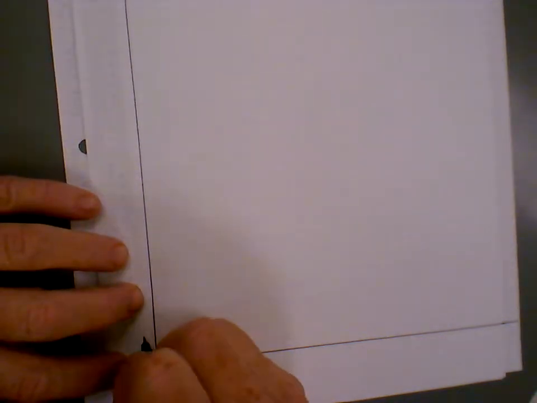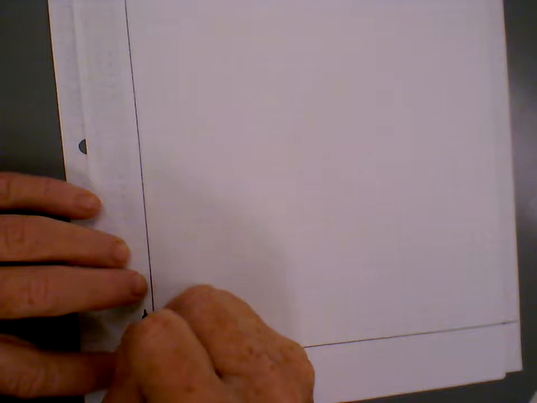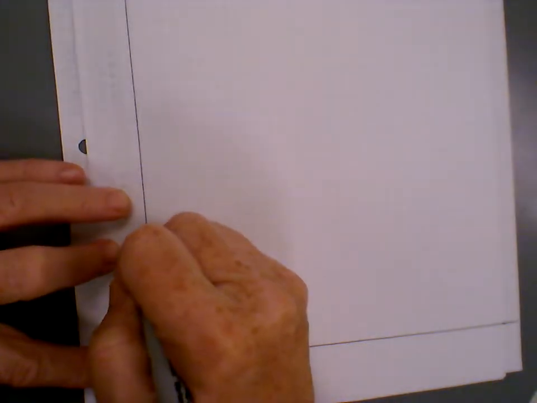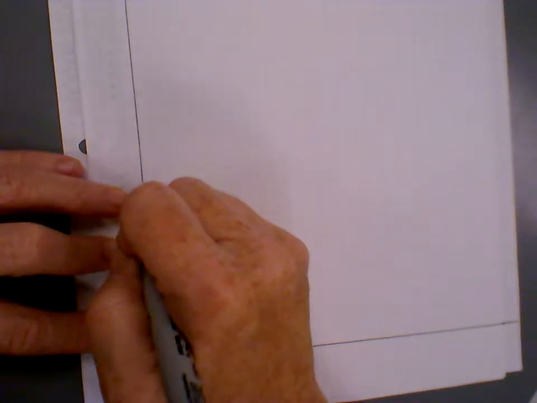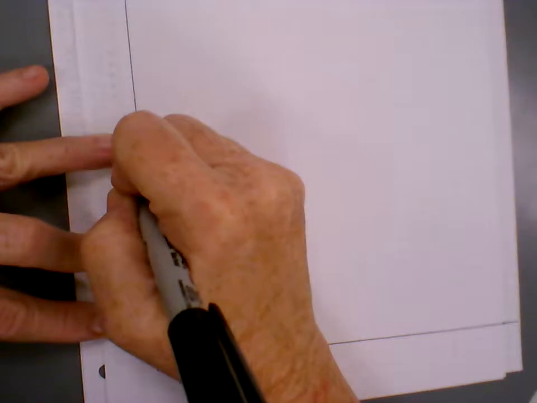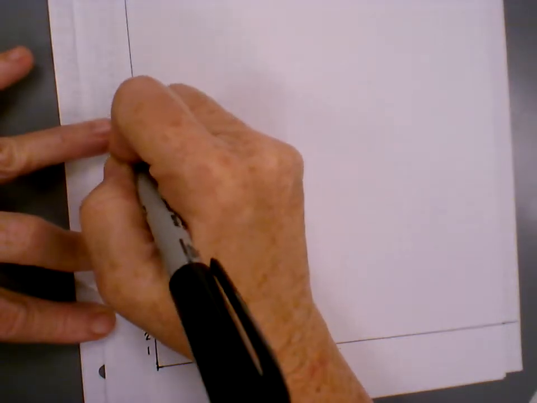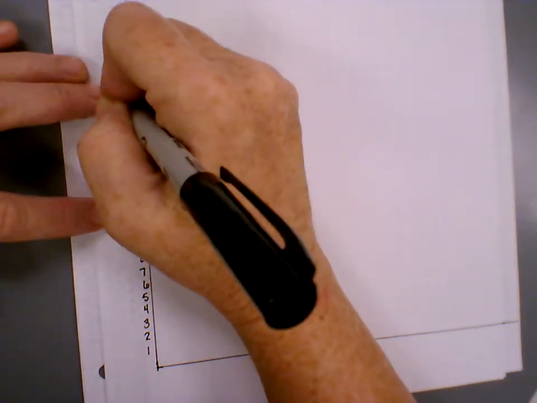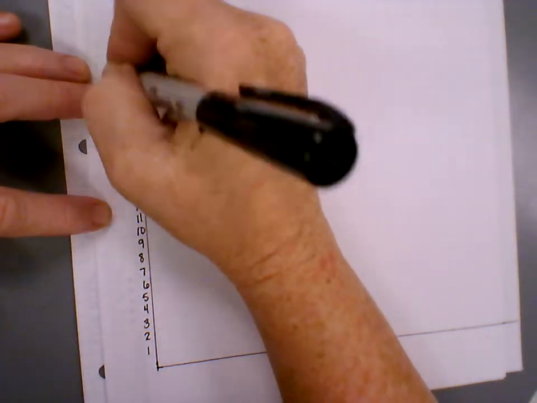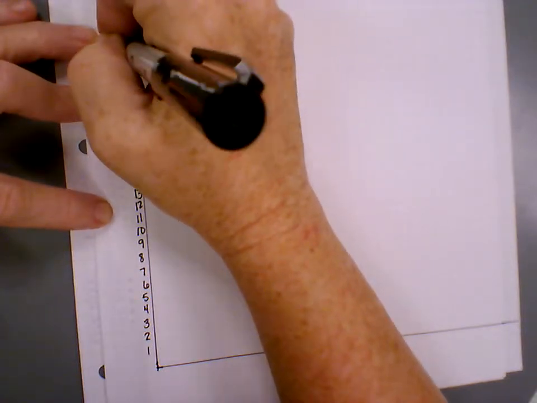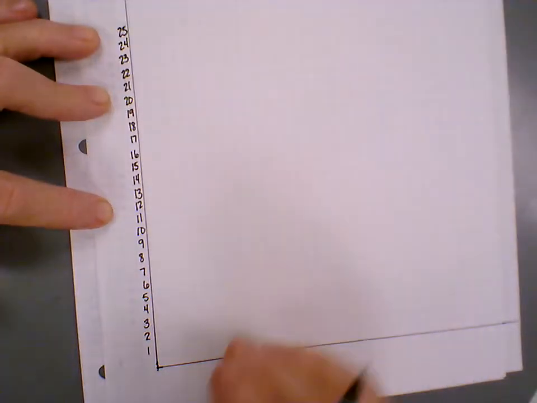So each line will be numbered 1, 2, 3, 4, 5, 6, 7, 19, 20, 21, 22, 23, 24, 25. All right, so I have that.